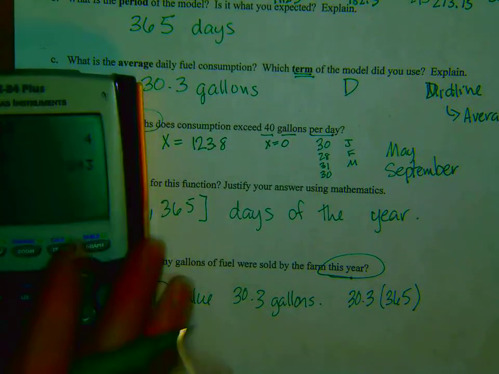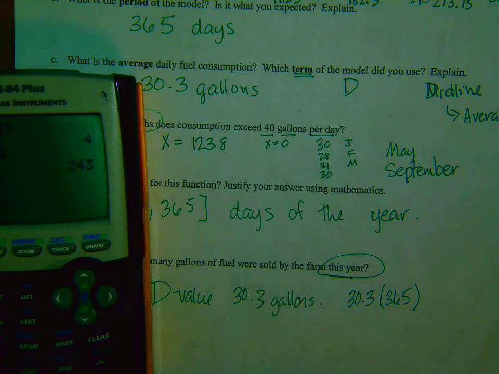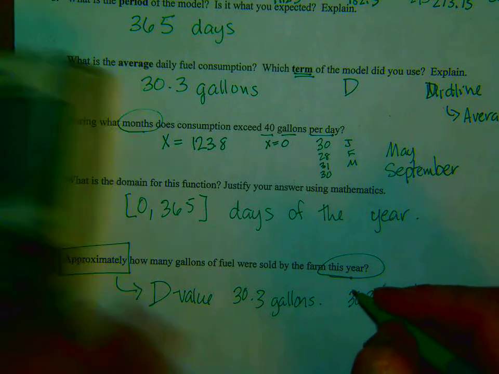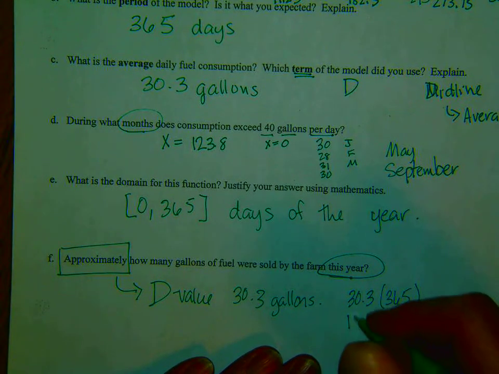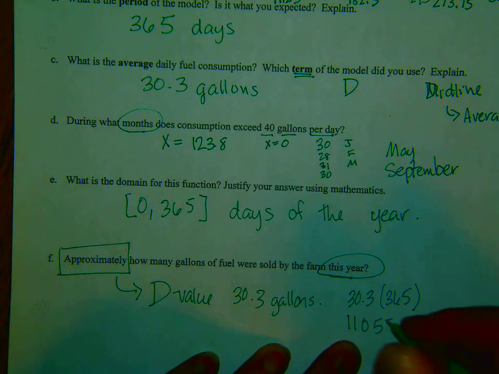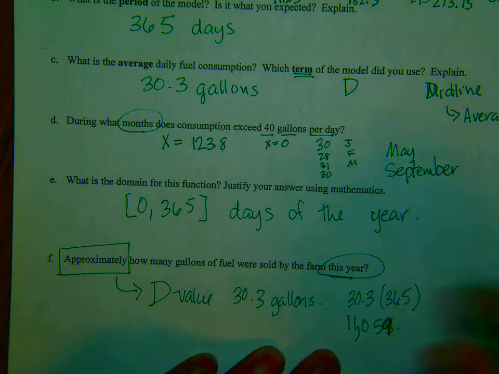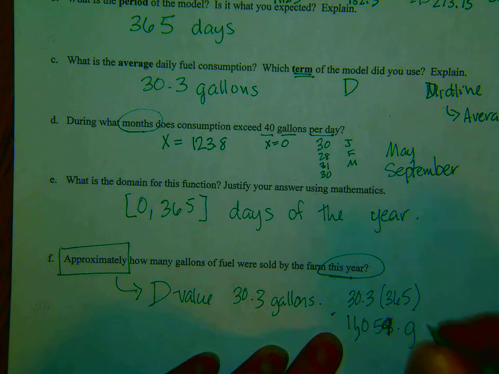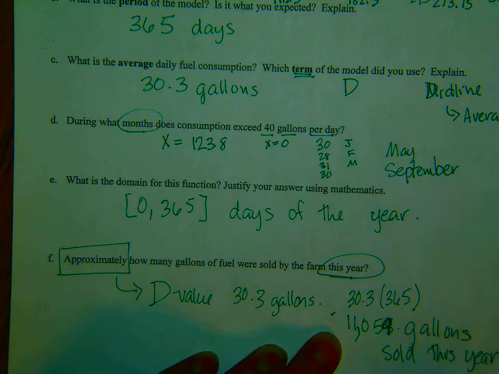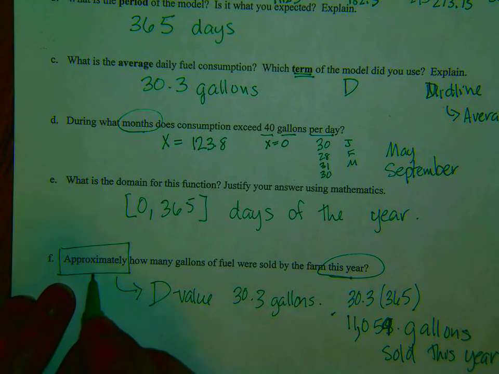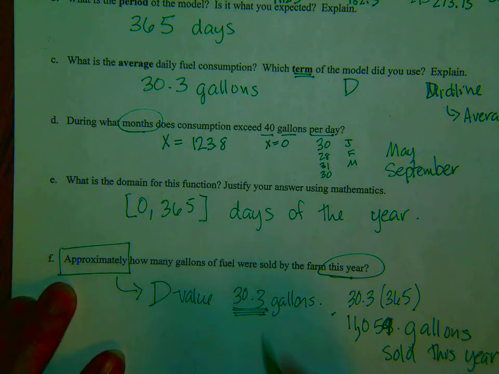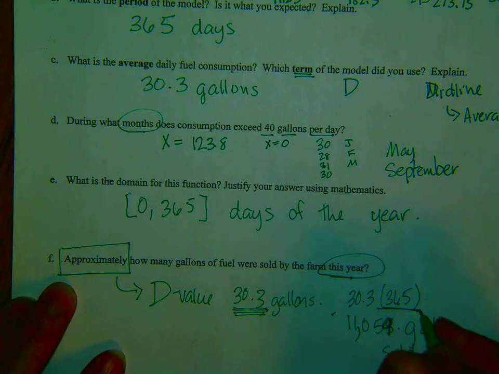So we take that daily average, 30.3 times 365, and we get approximately 11,059 gallons sold this year. Now when you're writing this out, please write complete sentences so you can get full credit. But your keyword is approximately. Your D value gives you your approximation. Multiply that by your domain, 365.